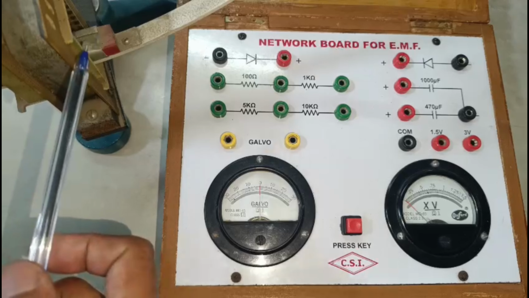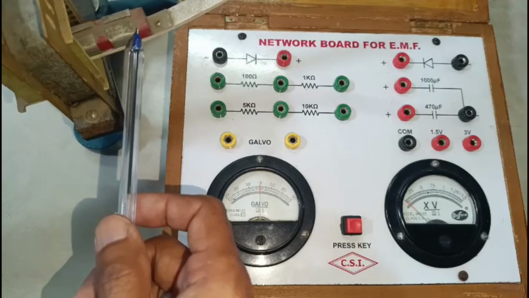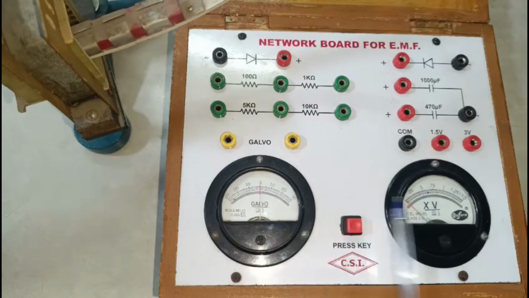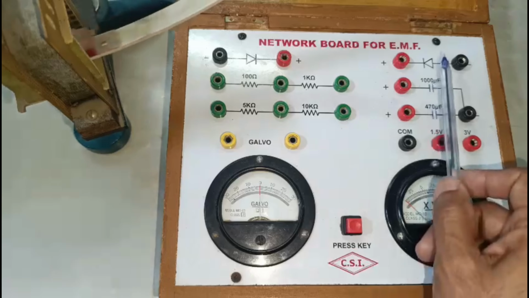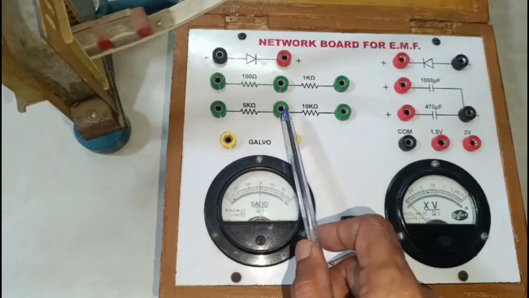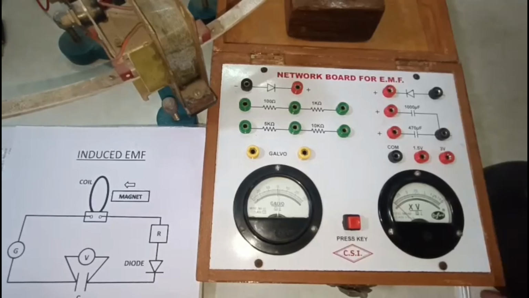Let me introduce the apparatus. This is a coil and this is a bar magnet mounted at the middle of a semicircular frame. This is a galvanometer. This is a voltmeter. These are two PN junction diodes. These are resistors and these are two capacitors. Make various connections in accordance with the circuit diagram.